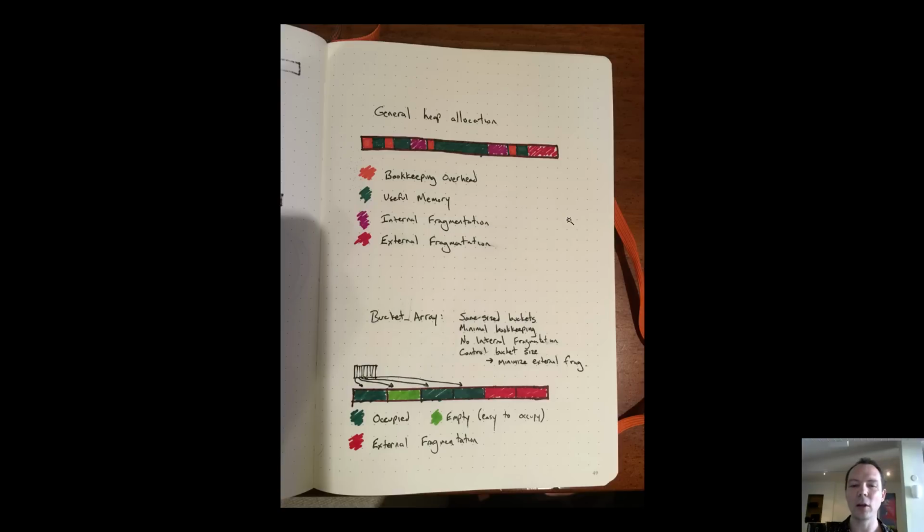But anyway, down here at the bottom here is a diagram of what we're going to look at today. I call it a bucket array, right? It's a system for allocating memory of the same size. So let's just look at this for a second, right? Dark green is things that are occupied. Light green is things that are empty because we freed them. But notice there's no fragmentation between the dark green and the light green because everything's the same size.